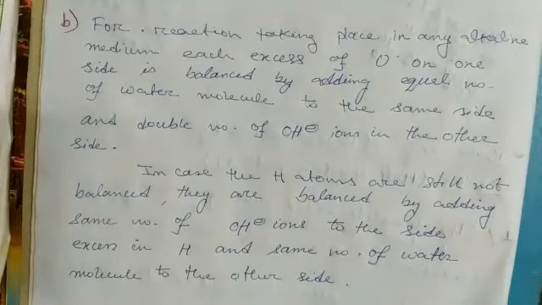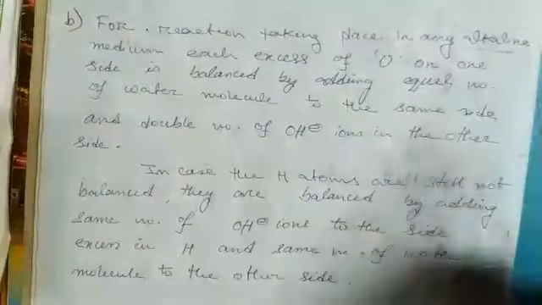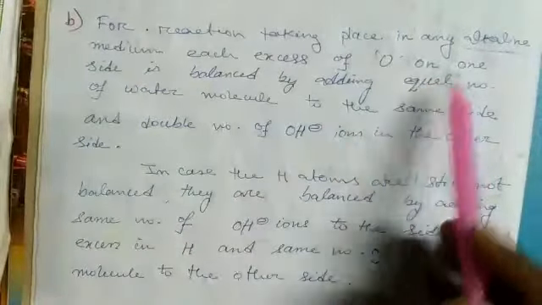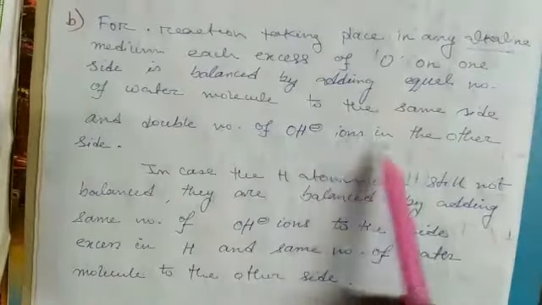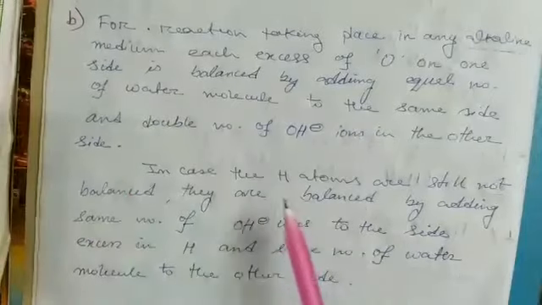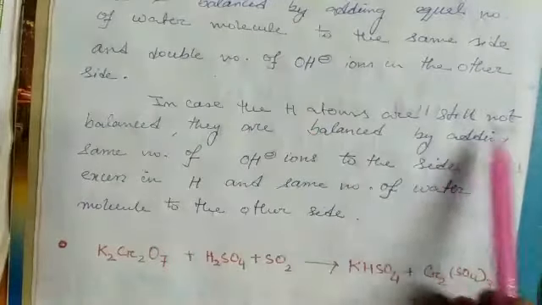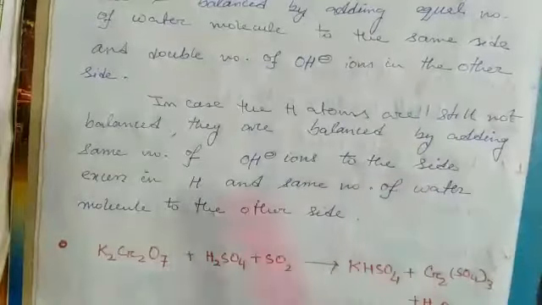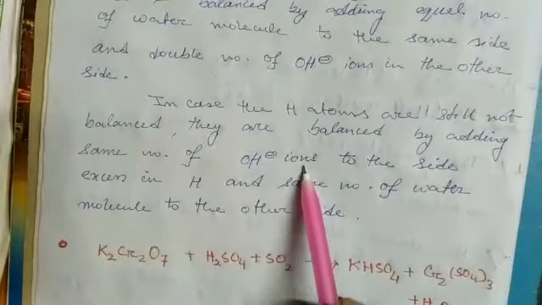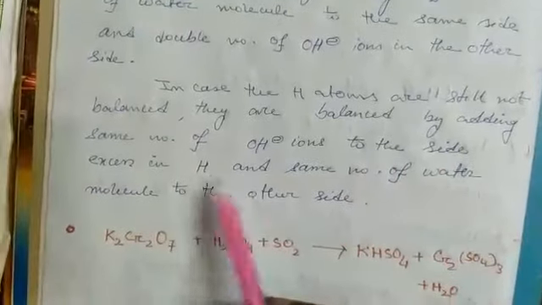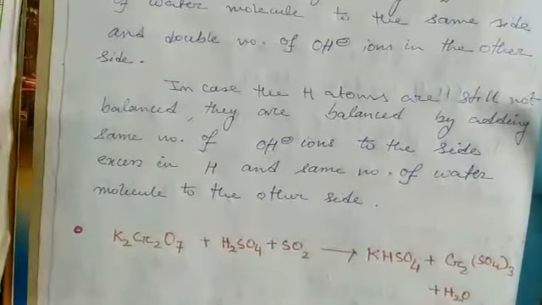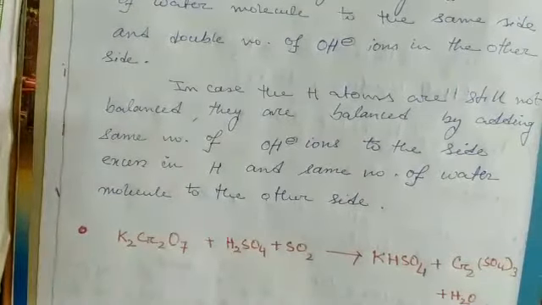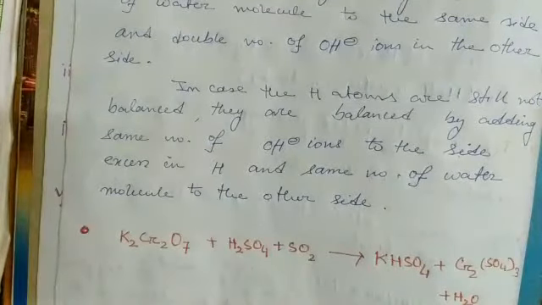For a reaction taking place in an alkaline or basic medium, each excess of oxygen on one side is balanced by adding an equal number of water molecules to the same side and double the number of hydroxide ions to the other side. In case the hydrogen atoms are still not balanced, they are balanced by adding the same number of hydroxide ions to the side in excess in hydrogen and the same number of water molecules to the other side. These rules will be clearer when we solve a problem. So let's do one.